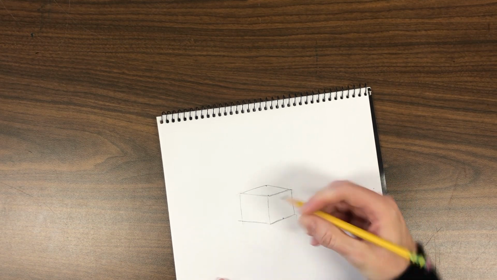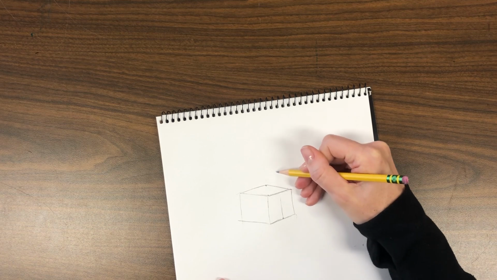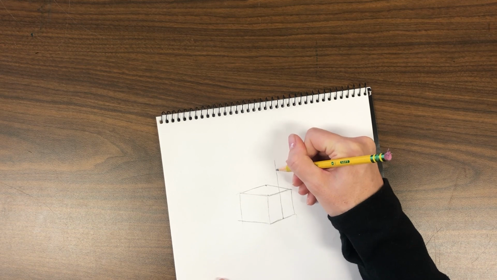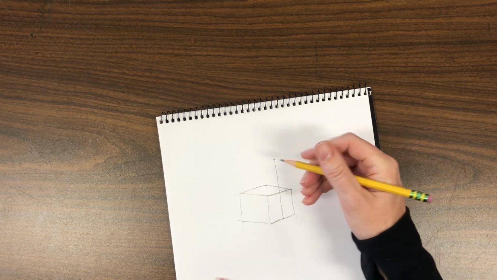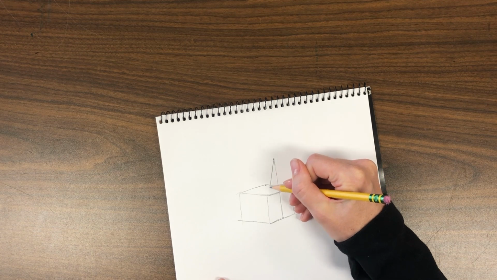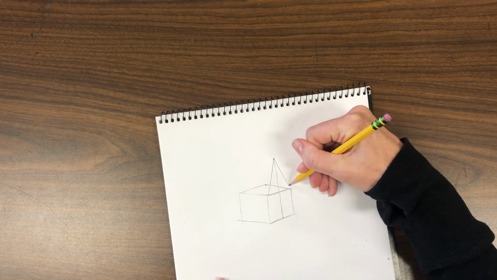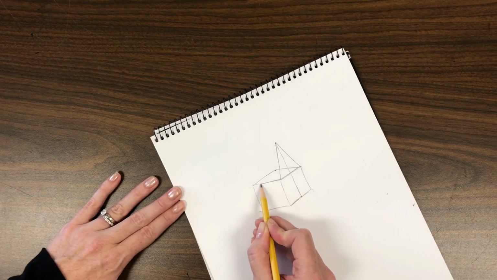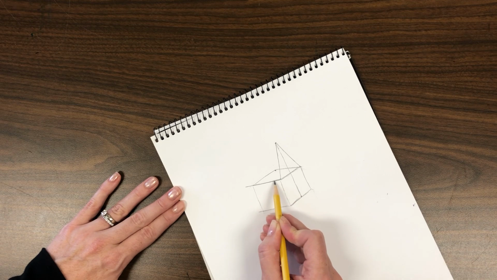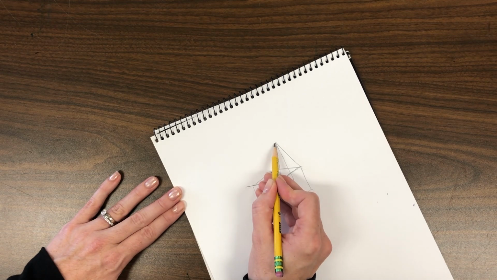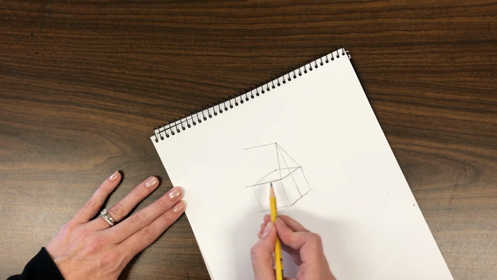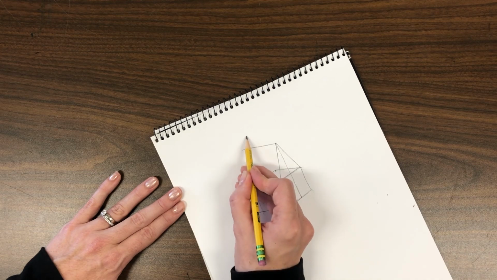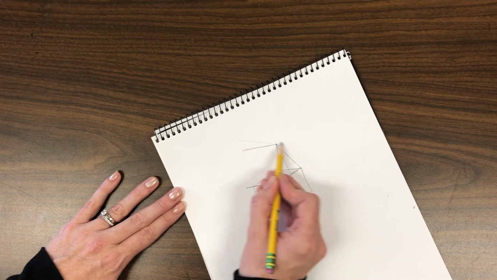Then remember we put the gray dot right here. It's gonna be a roof. And then this line right here is your northwest line, which is gonna be parallel to this line. So we just wanna make sure that they're parallel to each other. And this one doesn't come up like that. Sometimes if it's up like that, it's gonna be too high.